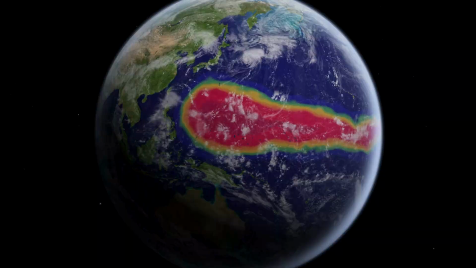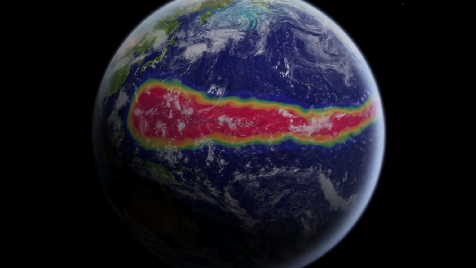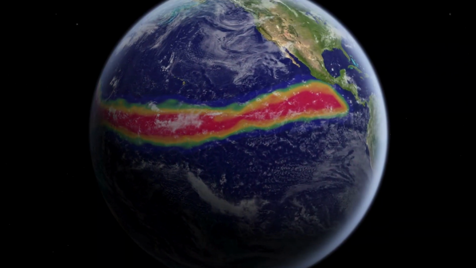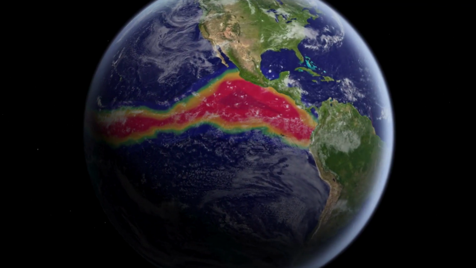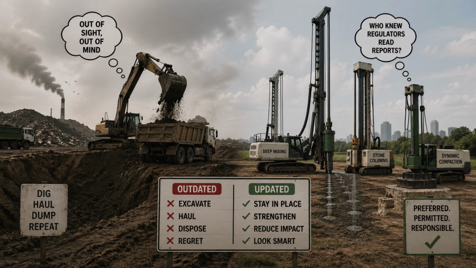One key consideration that often gets underweighted in design is the environmental impact. Excavation and replacement, once the default, is increasingly regulated due to spoil disposal costs and carbon footprint. In situ methods like deep mixing, stone columns, and dynamic compaction are now preferred not just economically but regulatorily.